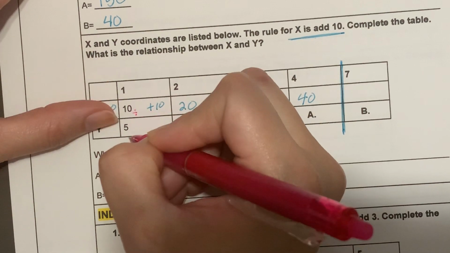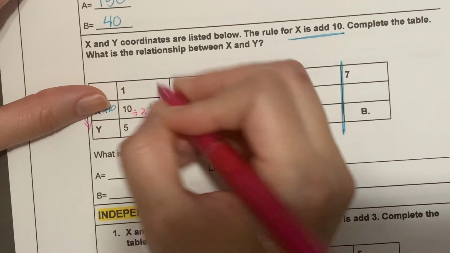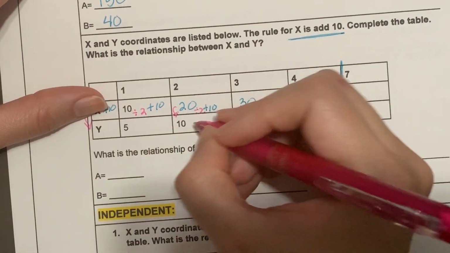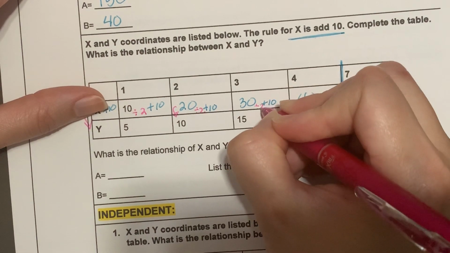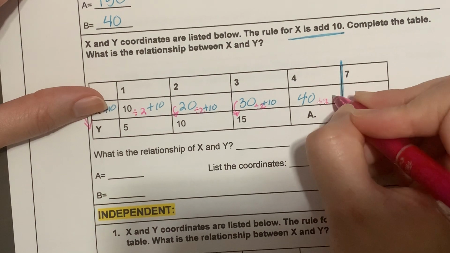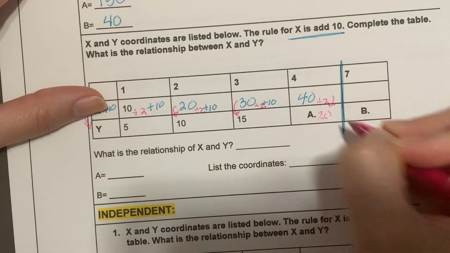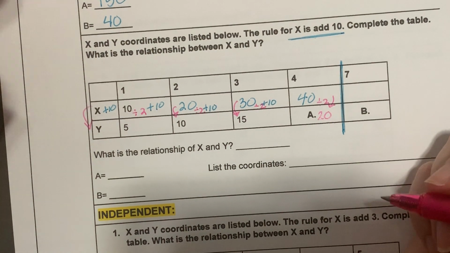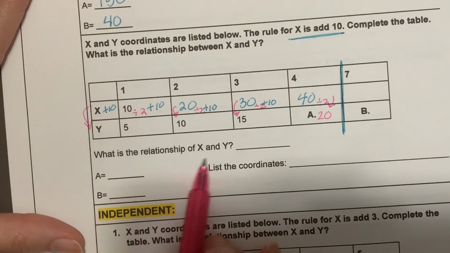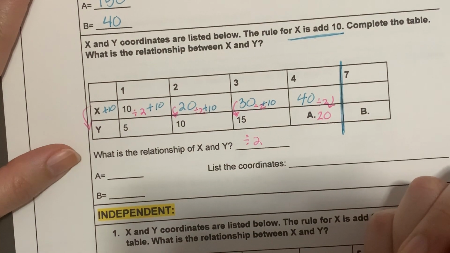10 divided by what gives you 5? 10 divided by 2 gives you 5. 20 divided by 2 gives you 10. 30 divided by 2 gives you 15. 40 divided by 2 gives you 20. All right, but now we're back over here. Oh wait, so let's answer this question. What is the relationship of X to Y? To divide by 2. Good.